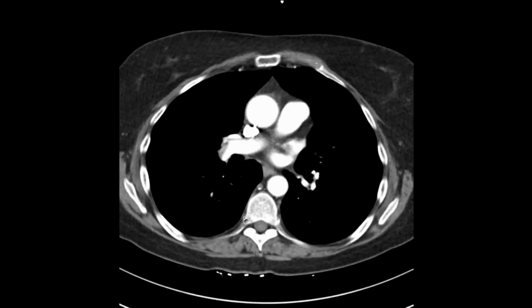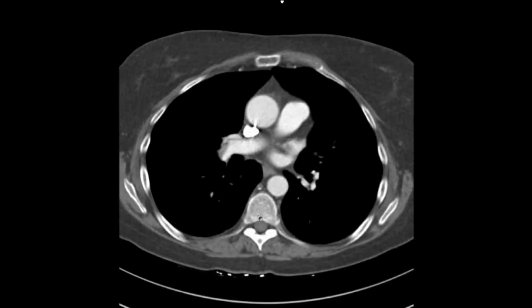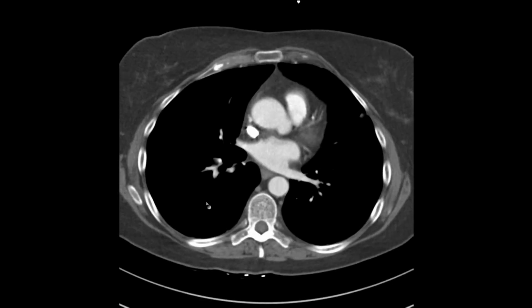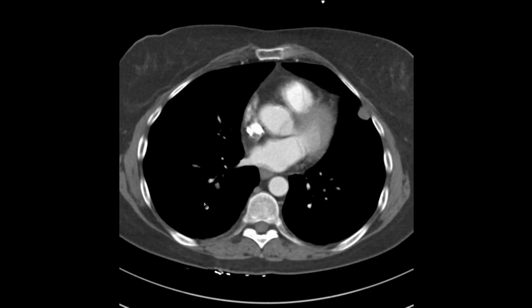I'm going to show you some new findings, and then I'll show you one interesting finding. So again, this is not a CTPA exam, but we have nice opacification of the pulmonary arteries. So this, I will show you in a moment, is new. These are thick sections. There's something there, but here we go, right there.